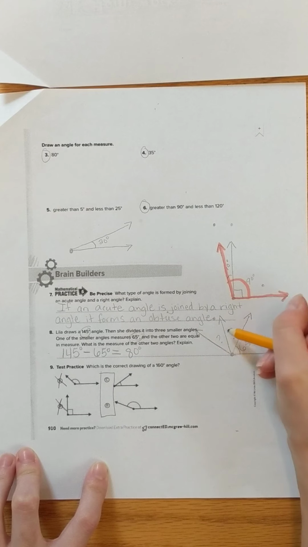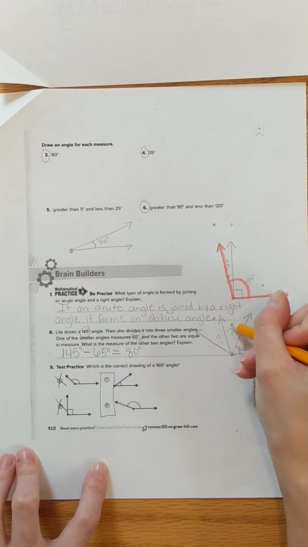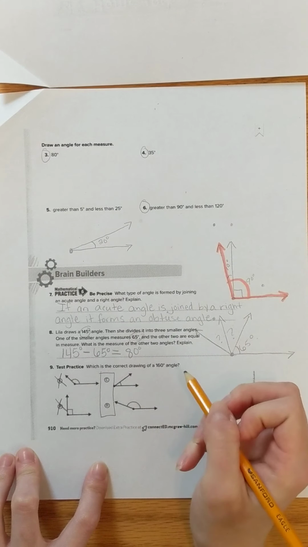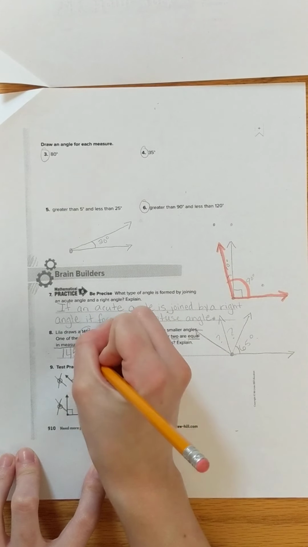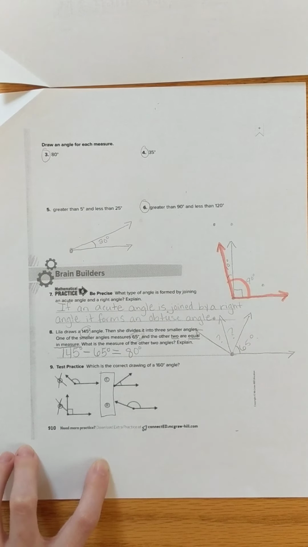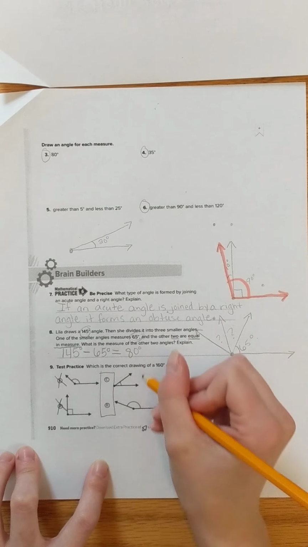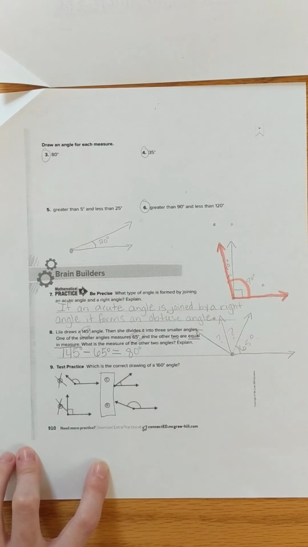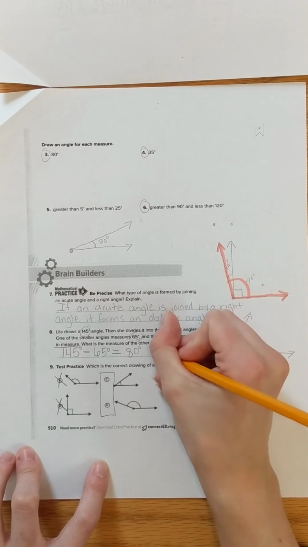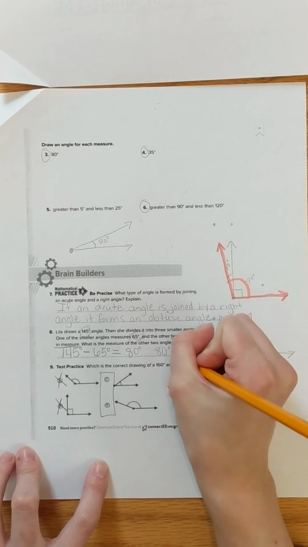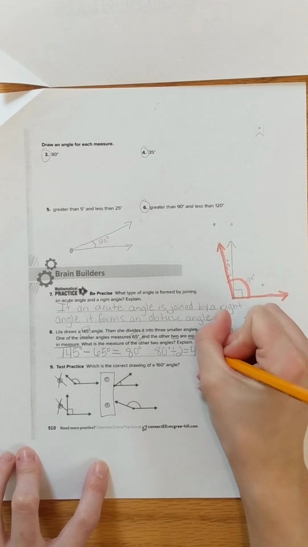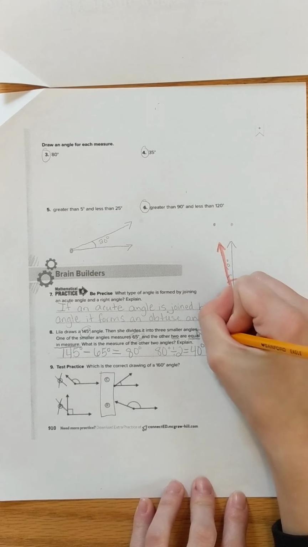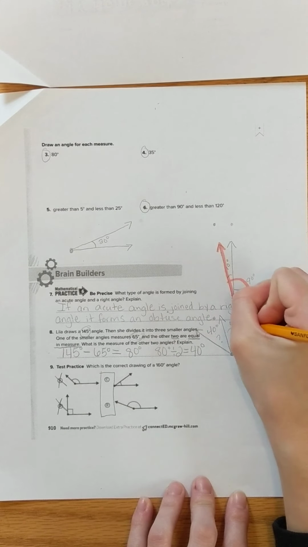But there were 3 parts that she divided this angle into. So we need the measure for both of these parts. The key words in our sentence are 2 equal in measure. So if they're equal in measure and there's 2 of them, that means we can take this 80 degrees and divide it by 2. So if we take 80 degrees, divide it by 2, punch that in your calculator, you will get 40 degrees. So each one of these angle measures is 40 degrees.